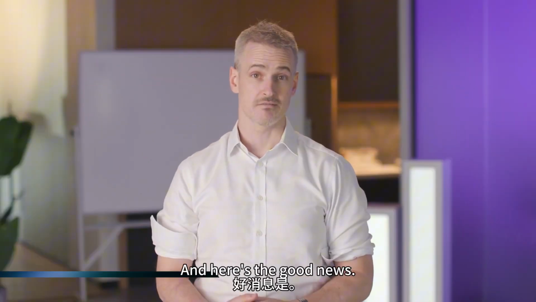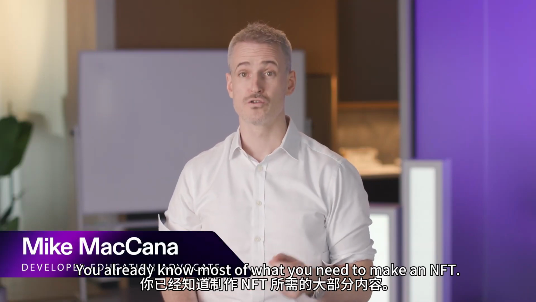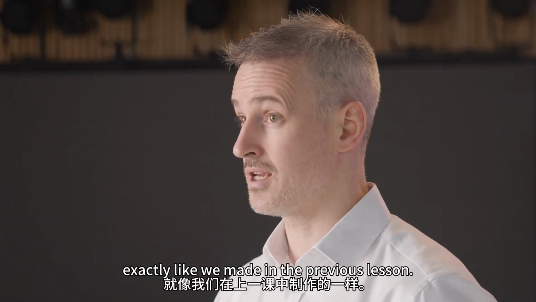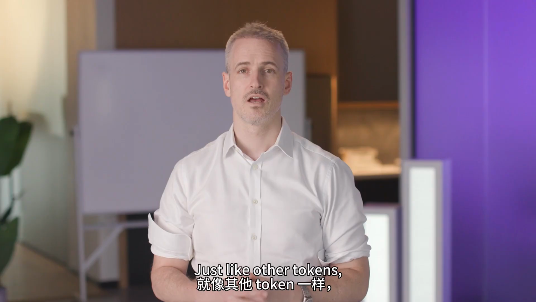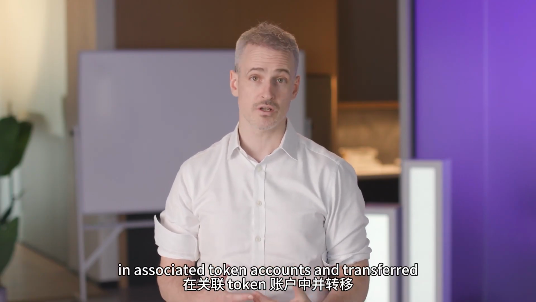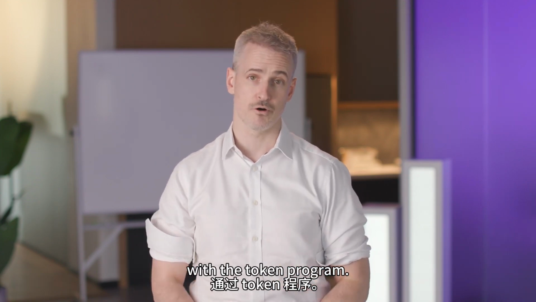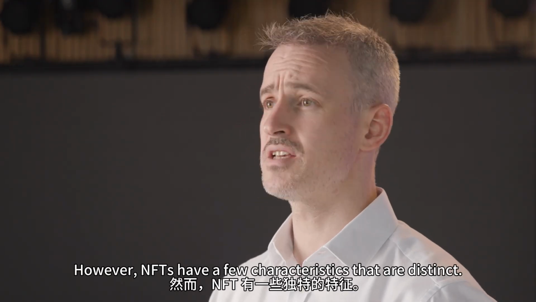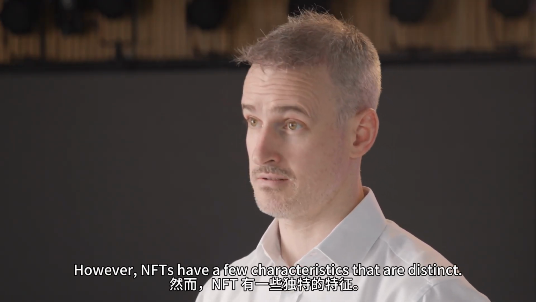Now let's make an NFT, and here's the good news. You already know most of what you need to make an NFT. NFTs are just SPL tokens, exactly like we made in the previous lesson. Just like other tokens, they are minted from token mint accounts, stored in associated token accounts, and transferred with the token program. However, NFTs have a few characteristics that are distinct.